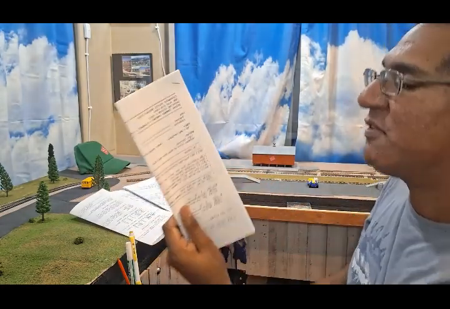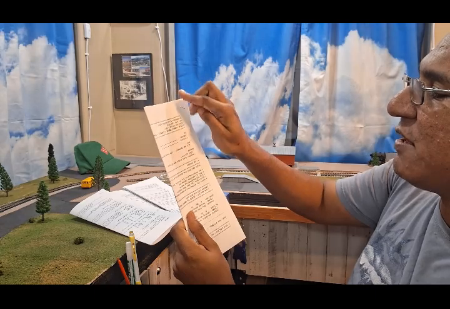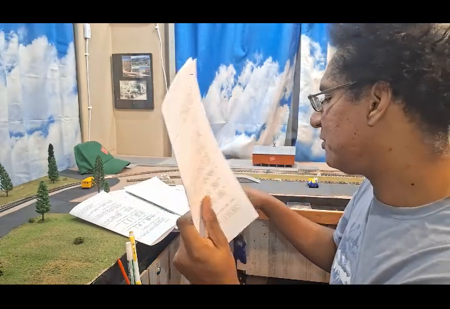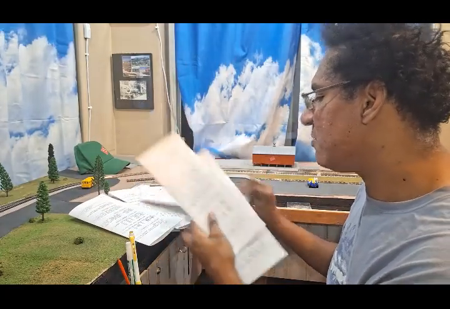From there, we move to the first job sheet. This is for the morning local. And it's not actually the Blue Star Liquor evening sort. Where's that morning sort? There it is.